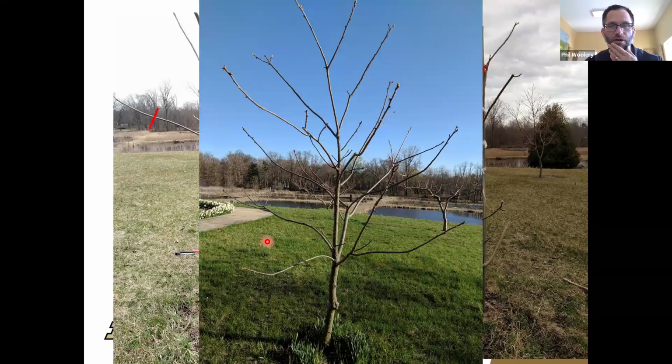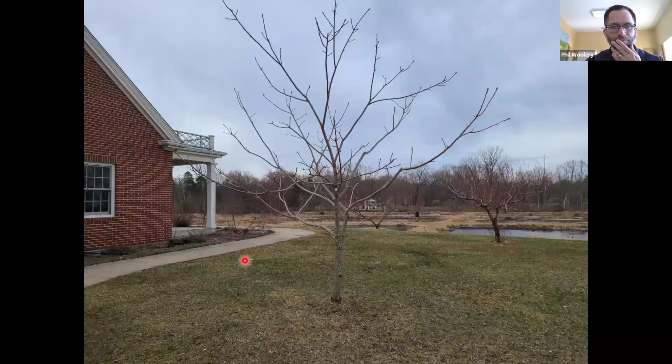So this is like a year later. It's growing much better. This branch back here can be an issue there with that aspect ratio, but it's looking much better there. And I eventually took off this one branch the next year there. So this is a couple years later. And here it is again.